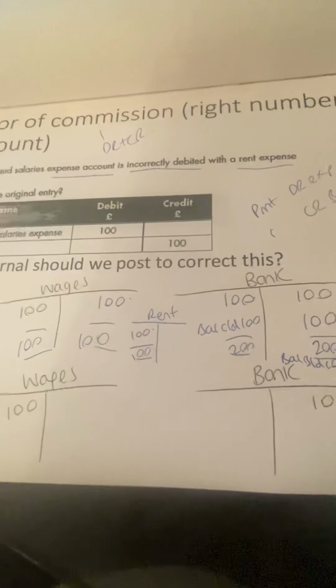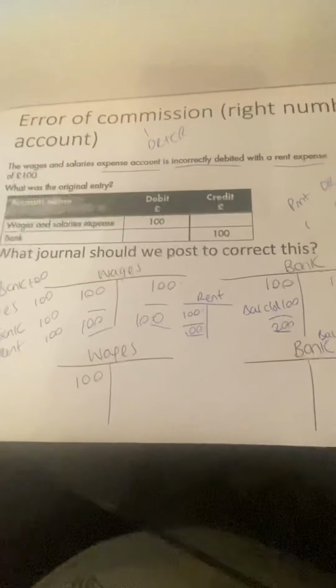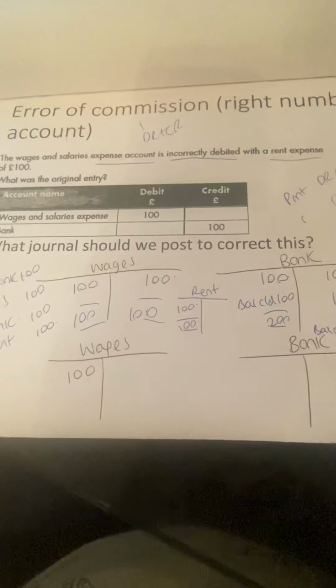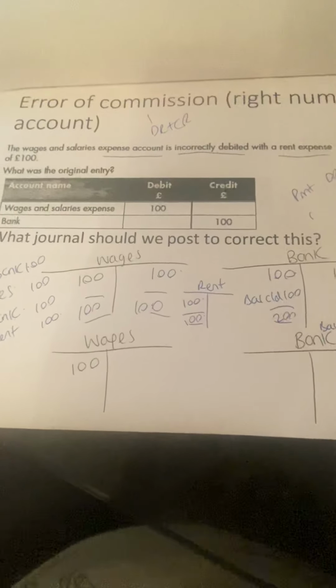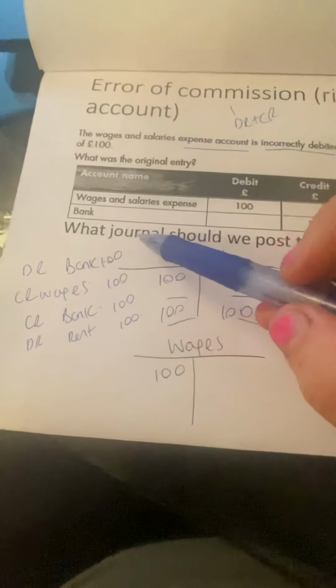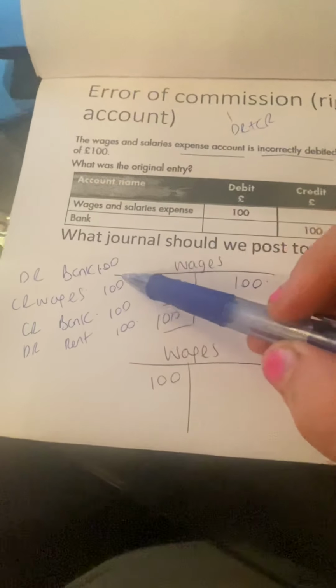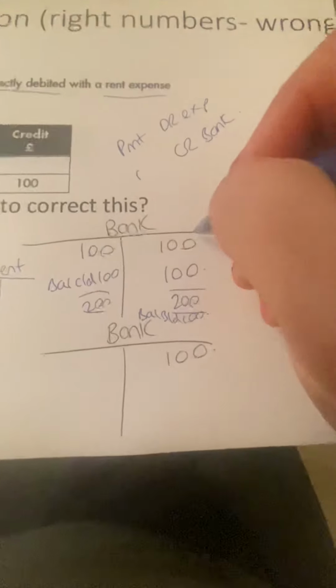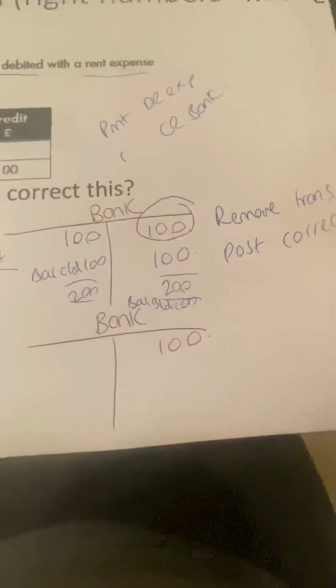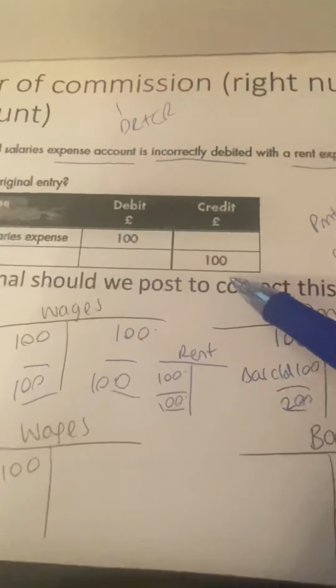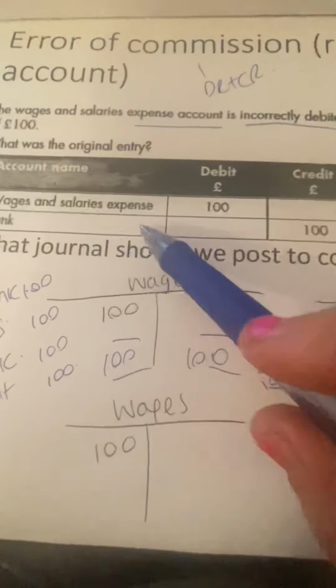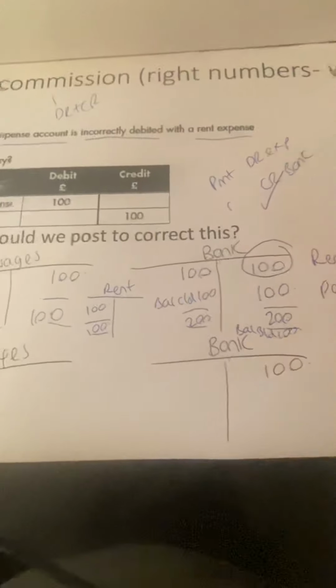Okay. The other way that we could have done this is you could have said, well, actually the bank is correct, because if you look here, you've put £100 in the bank and out the bank to correct it. The original posting, which is here in the black, was correct. £100 has left the bank, so the bank is right.